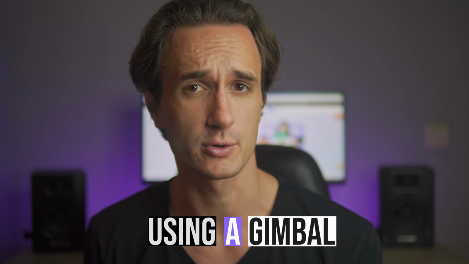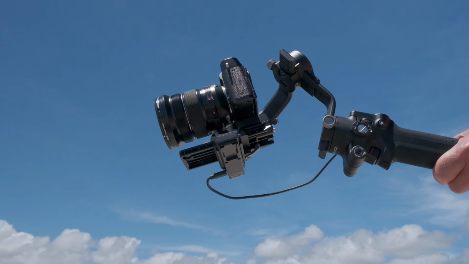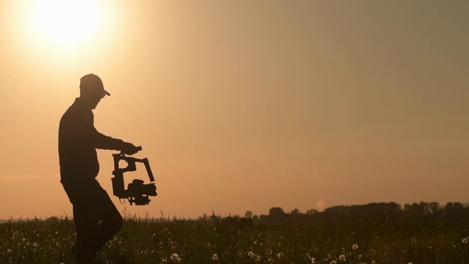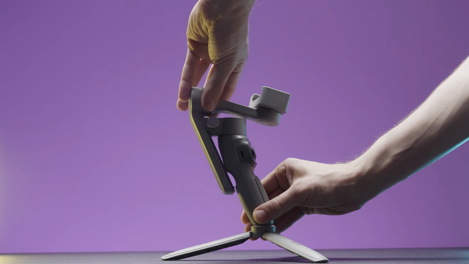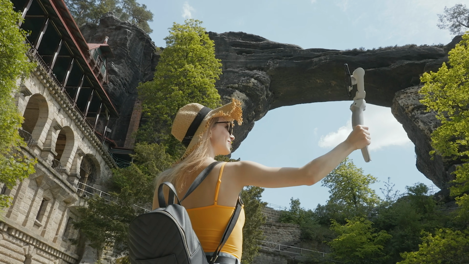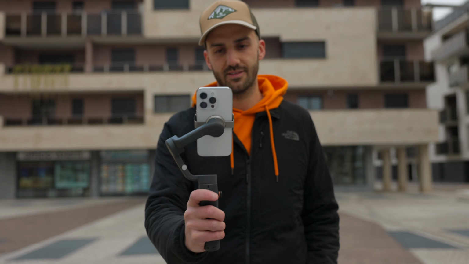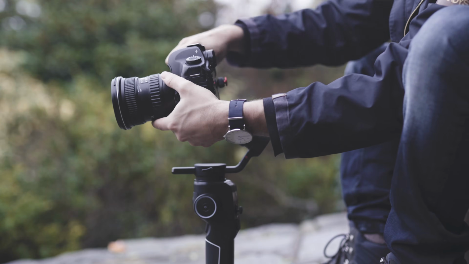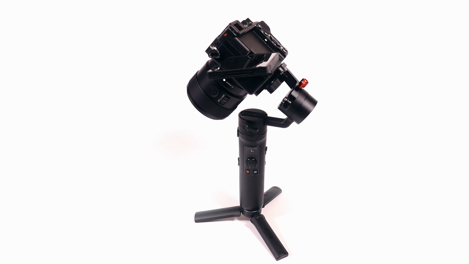Now if you want to take your stabilization to the next level, a gimbal can be a good solution for you. A gimbal is this handheld device which uses motors and sensors to counter-react your movements, resulting in incredibly smooth footage even when you're running and jumping. There are gimbals for smartphones, they're very compact and affordable and are perfect for vloggers, travelers and casual shooters. They're very easy to use and can transform your smartphone footage into something truly cinematic. There are also gimbals available for DSLRs or MILC cameras or even bigger cameras.